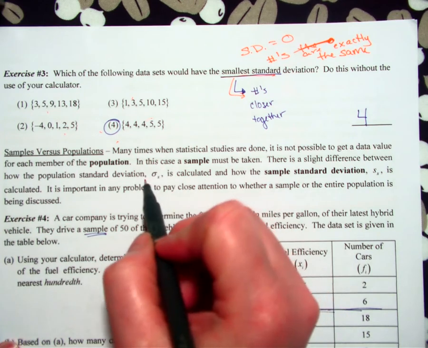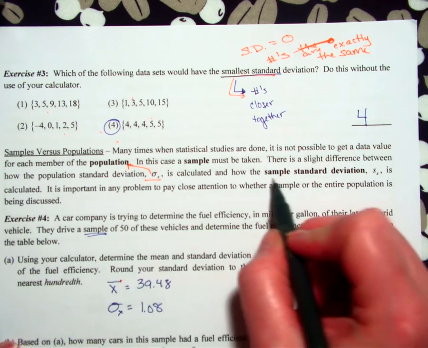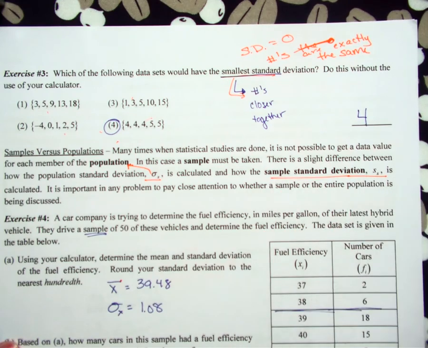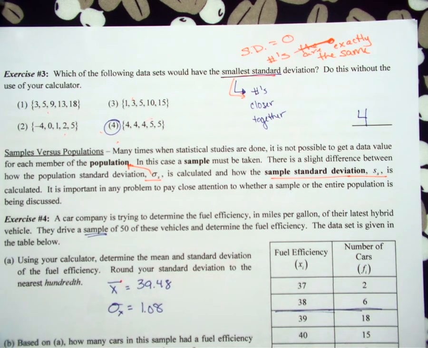So again, population, sample, 2 different standard deviations. When you do your 1-var stats on your calculator, they both show up.